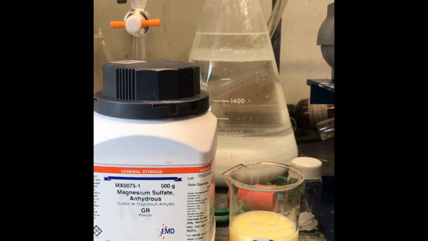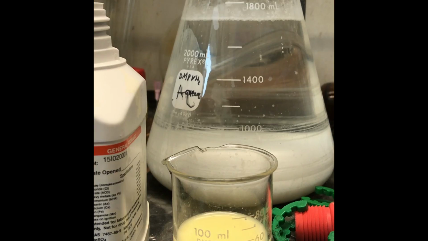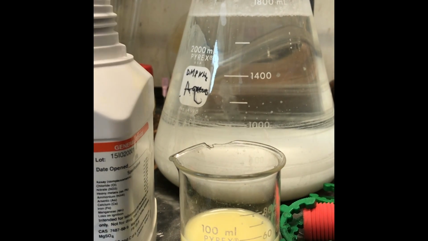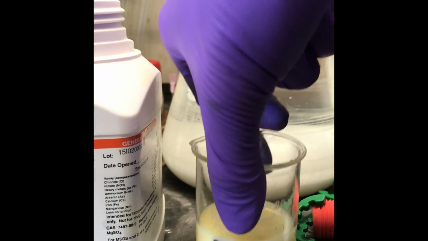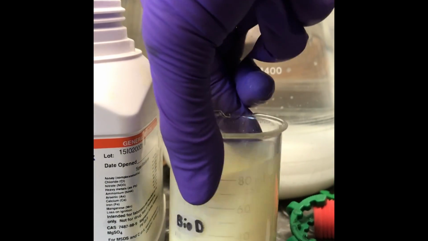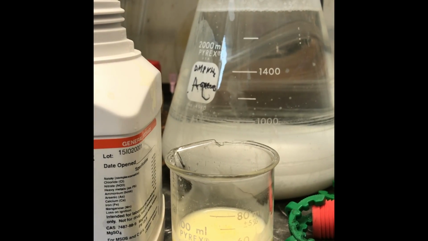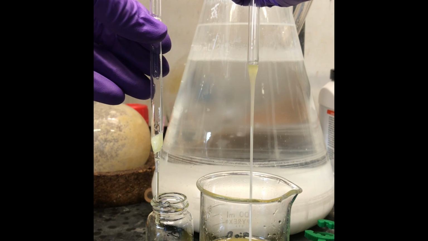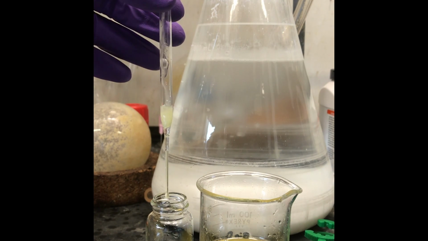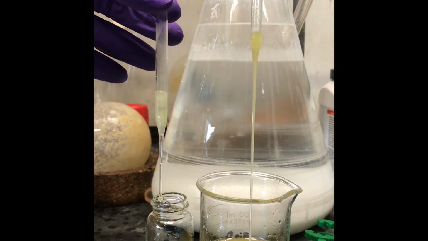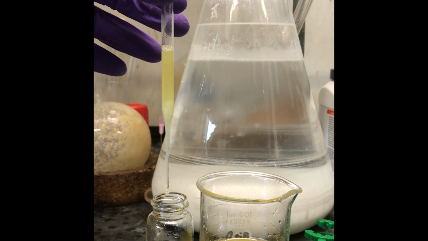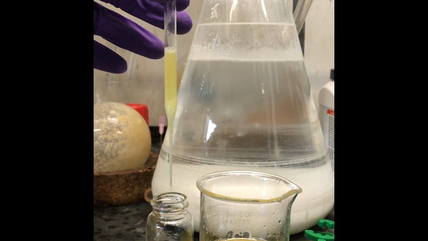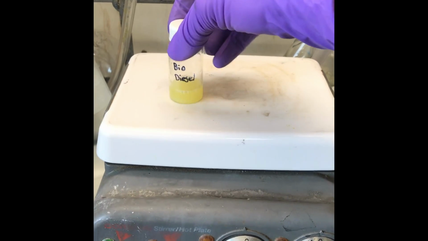And the remaining biodiesel product is dried of any remaining water using anhydrous magnesium sulfate. The magnesium sulfate is added and allowed to sit for a few minutes to soak up any remaining moisture. The biodiesel is then run through a filter pipette to separate any magnesium sulfate and obtain pure biodiesel. The end result is pure, usable biodiesel.